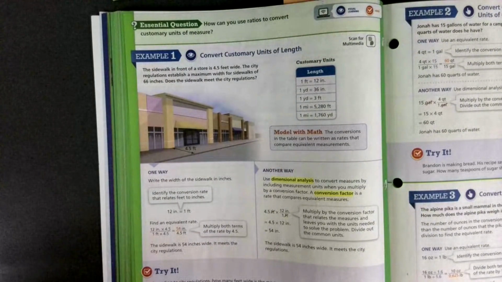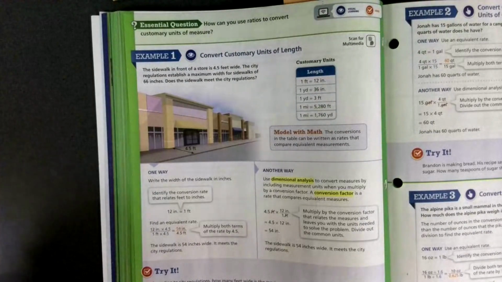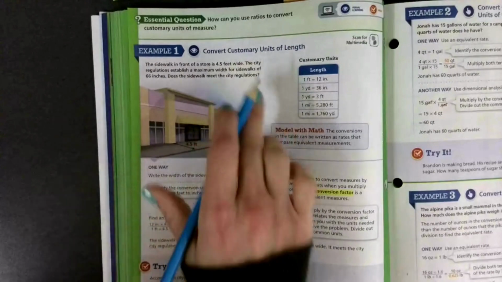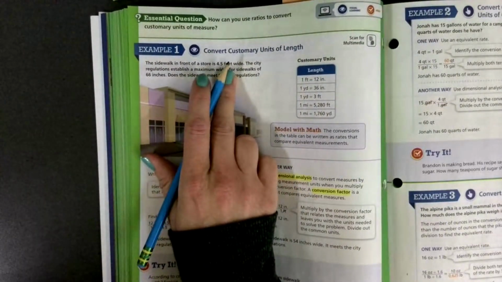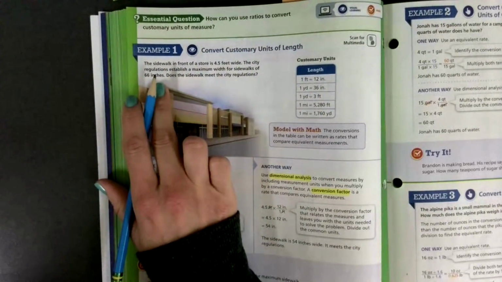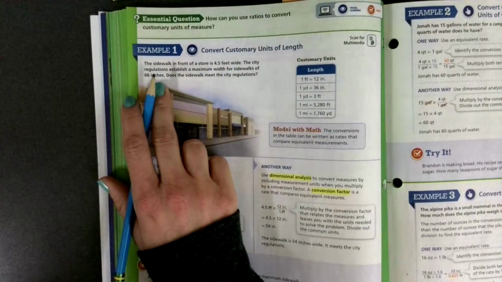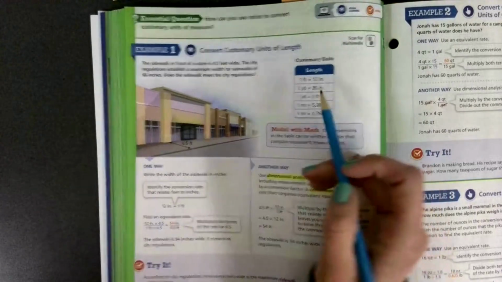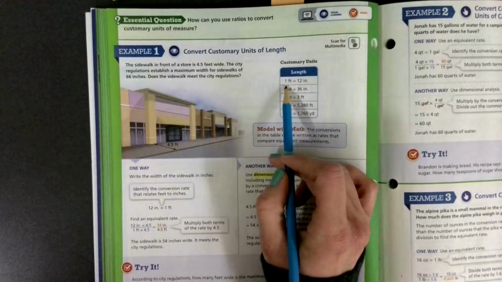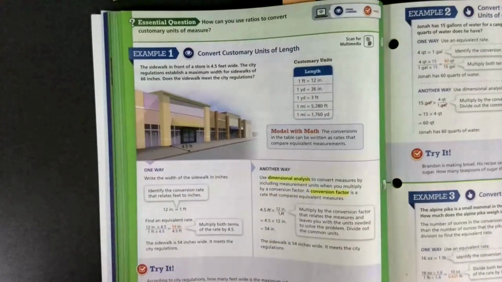So the first thing we need to do is figure out what conversion rate we need to use. If I look at my question here, I see that I'm looking at one measurement that's in feet and another measurement that's in inches. So I want to find my conversion rate of feet and inches. If I look, that's right here. 1 foot is 12 inches.